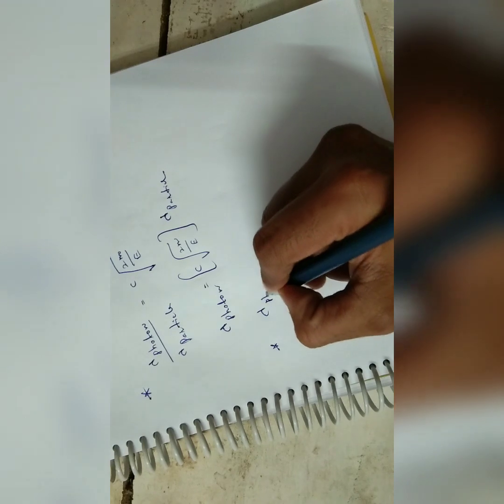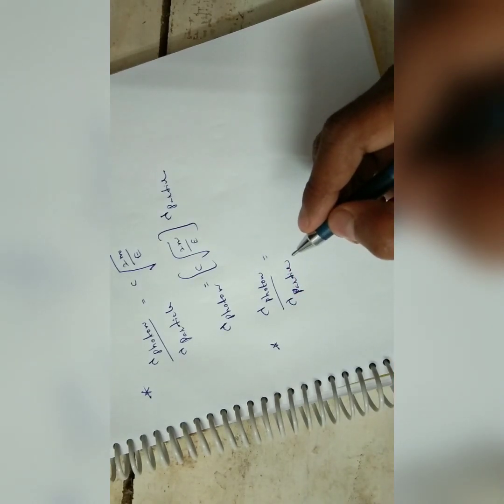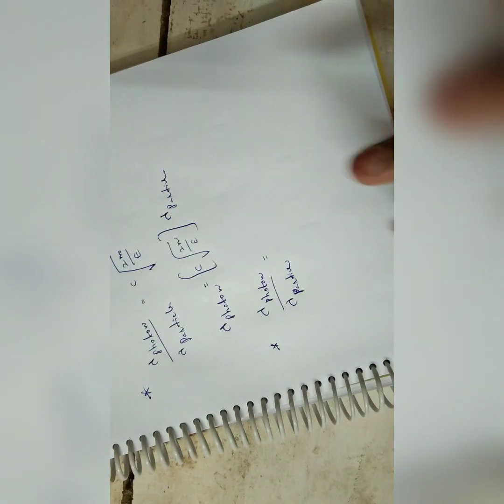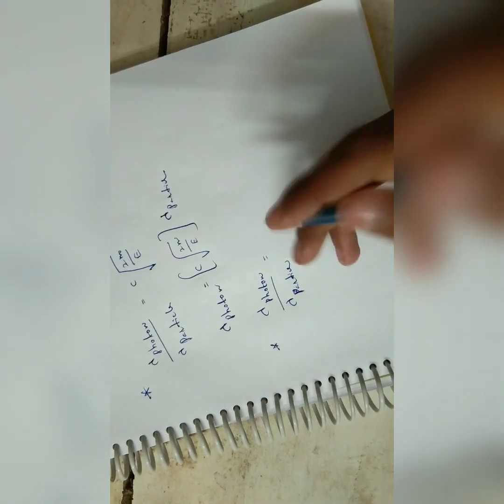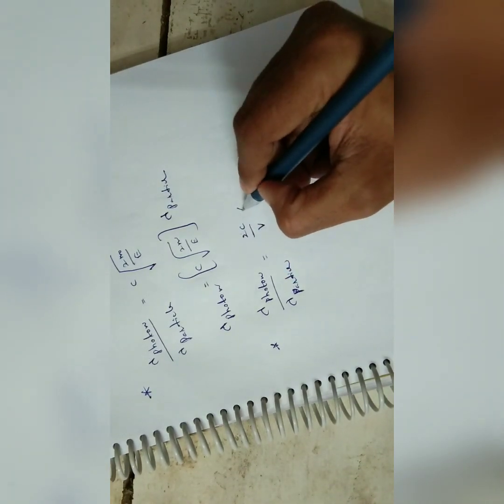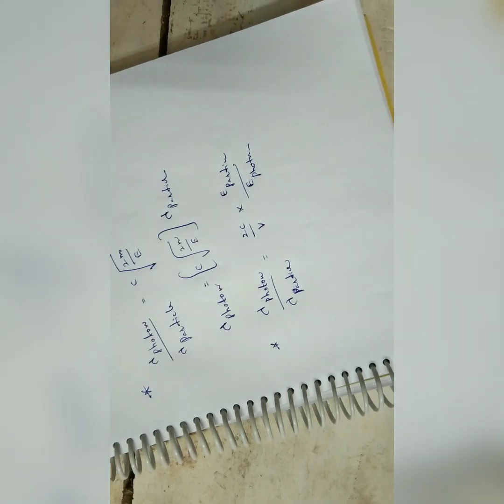Now another important one. Here we are taking the ratio of the de Broglie wavelength of the photon to the wavelength of the particle, where the particle is moving with the velocity v. Remember this carefully. In the problem, if they mention that the particle is moving with the velocity v, and ask for the ratio of the wavelength of the photon to the wavelength of the particle, then immediately take the formula 2c by v into energy of the particle by energy of the photon. This is another important formula.